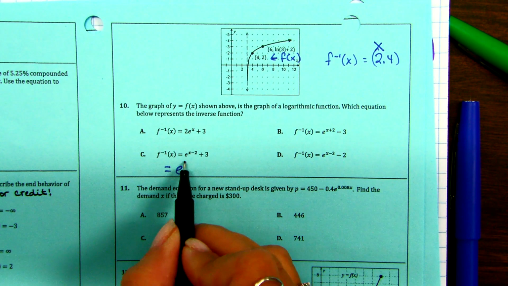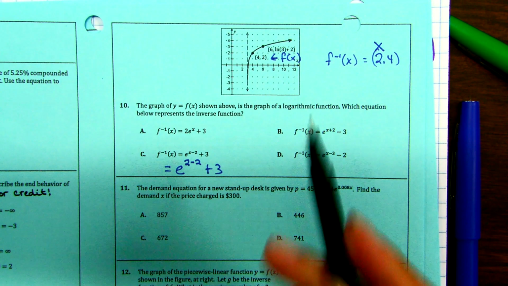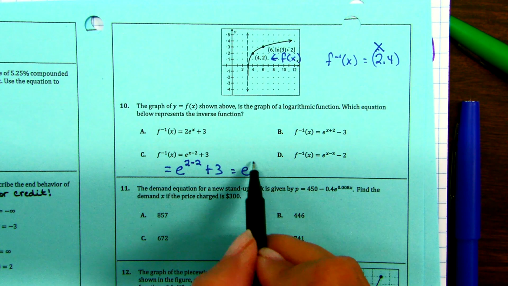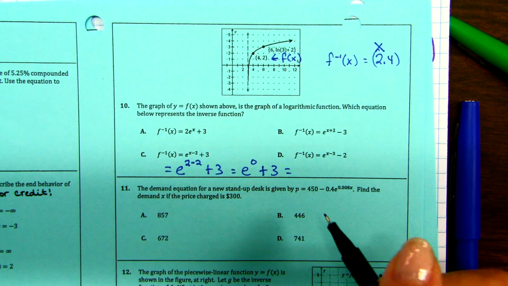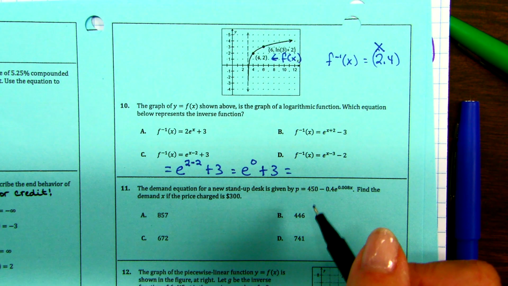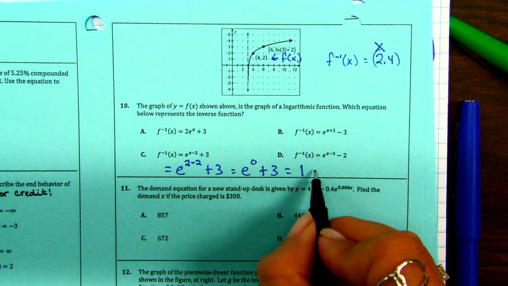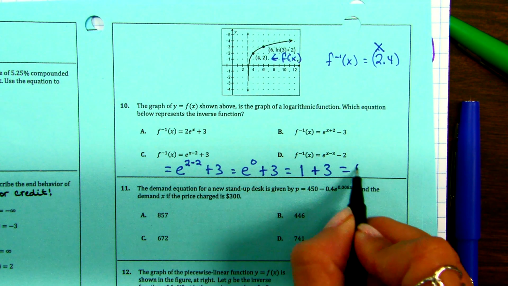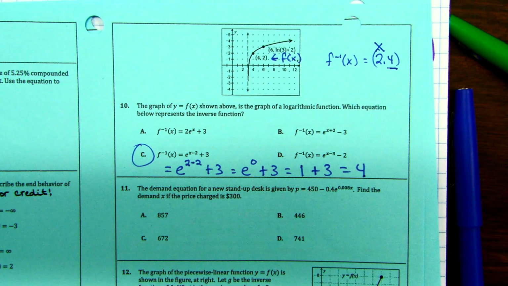So if I do 2 minus 2, so I just plugged the 2 in for x, that gives me e to the 0. Guys, don't forget, anything to the 0 power, a number or a letter, is 1. E to the 0 power is 1. So that's where I get y is 4. Okay? So just pick a nice point, flip it, plug in the x's, which one gives you the y value.